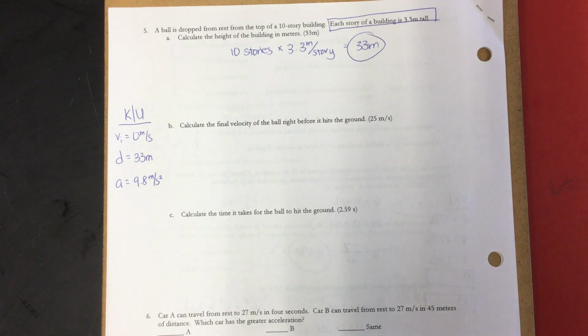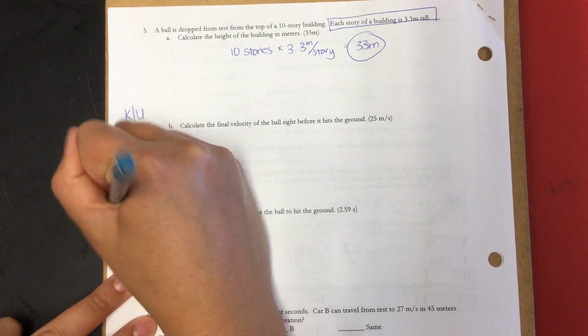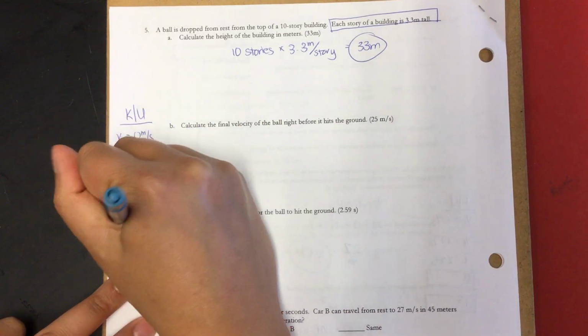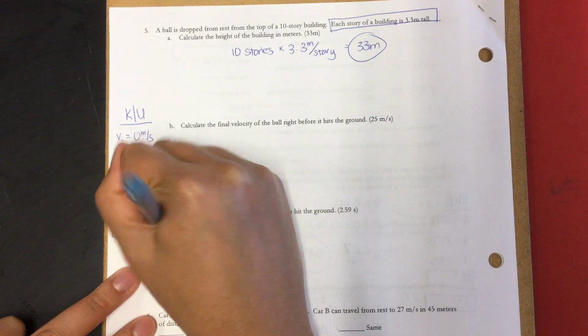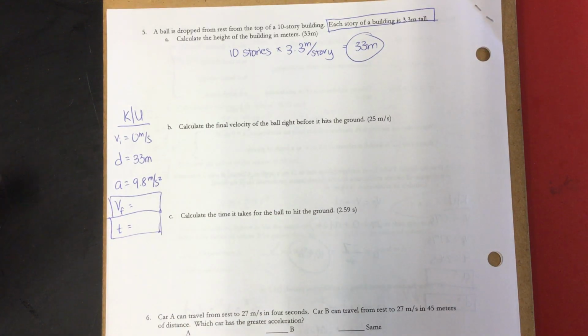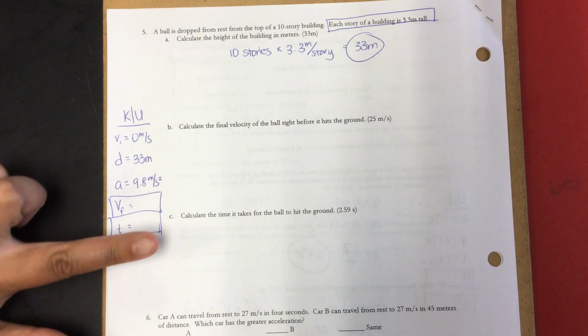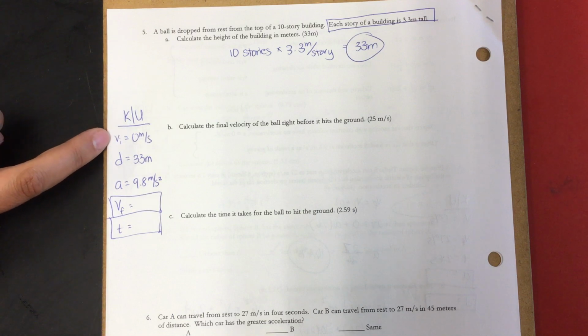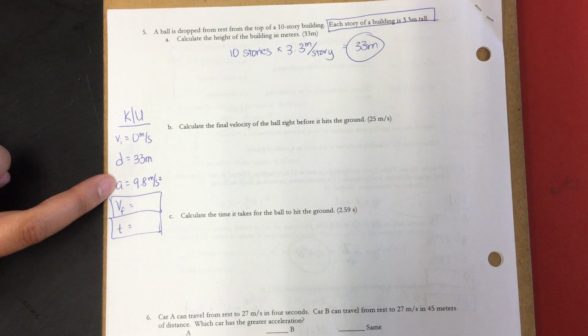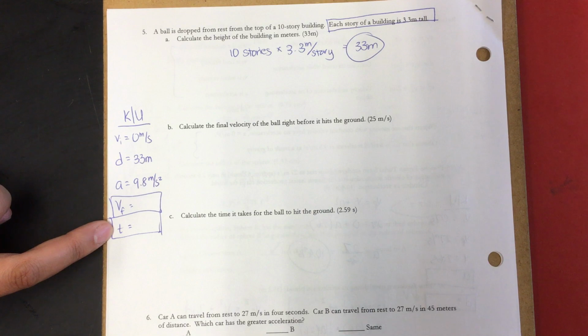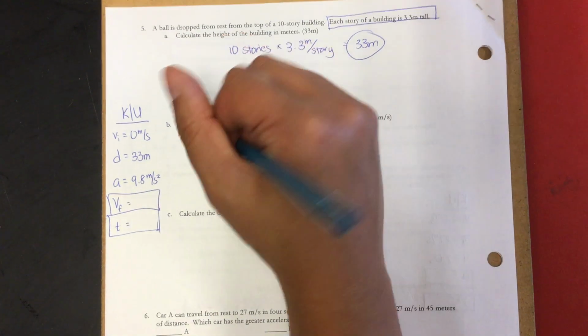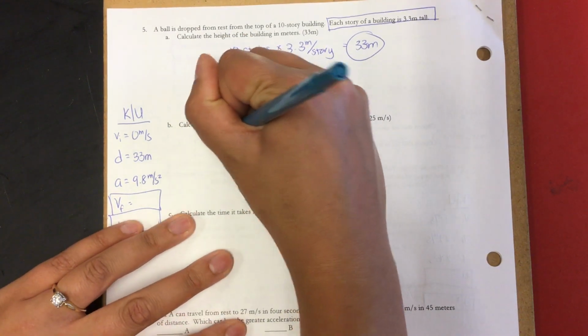And now I have enough to solve. I'm looking for the final velocity and the time. Put a little box around those so I know what to look for. And so for part B, I want an equation that has the velocity, distance, acceleration, but does not have time. And there's only one equation that has that. That's equation 3.